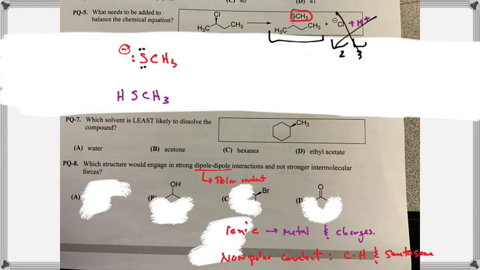It says strong dipole-dipole interactions and not stronger. So maybe differentiate based on that. And not stronger intermolecular forces. I mean, we have to read the rest of the question. Yes, okay. What are the other intermolecular forces? Hydrogen bonding. What's stronger than hydrogen bonding? Ionic, but we don't have to worry about ionic because there's no metals. Cool. So the only thing we have to look for is hydrogen bonding.